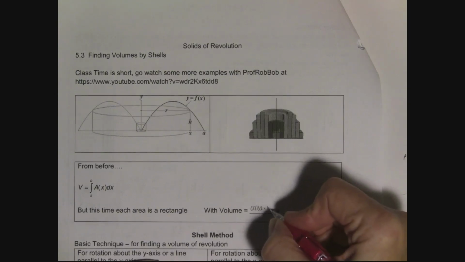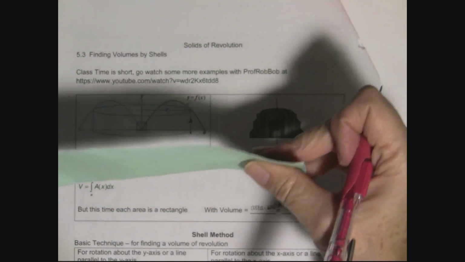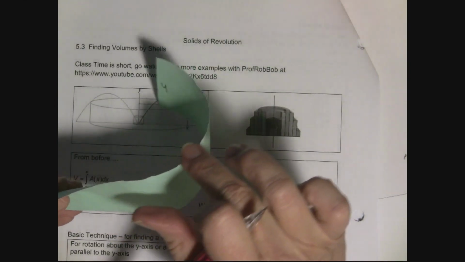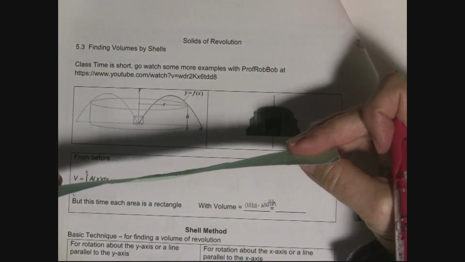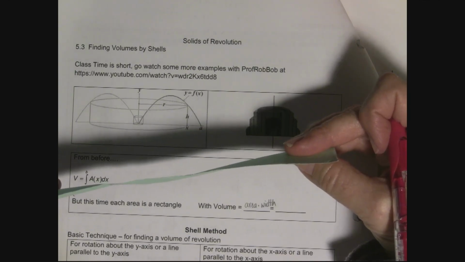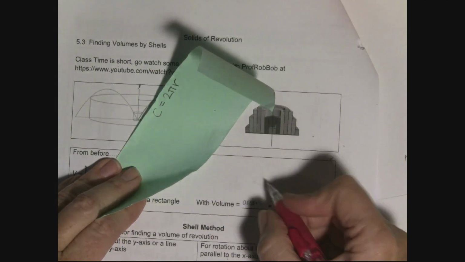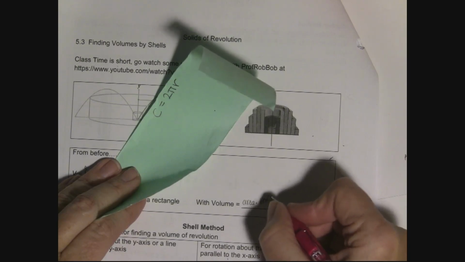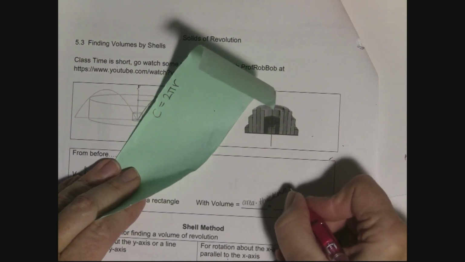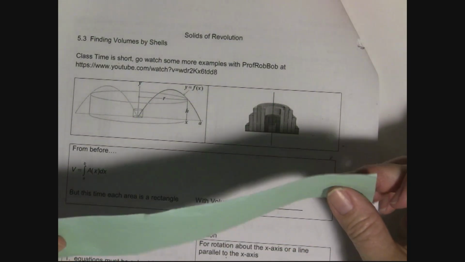But the volume is the area times the width. And when I say the width, I mean this width right here, that width. And it is the thickness. And I think I was calling it thickness before. And so maybe I should call it thickness because that's what I was calling it before. The area, and how do you spell thickness? I don't know if that's how you spell thickness. And so it's the area times the thickness.